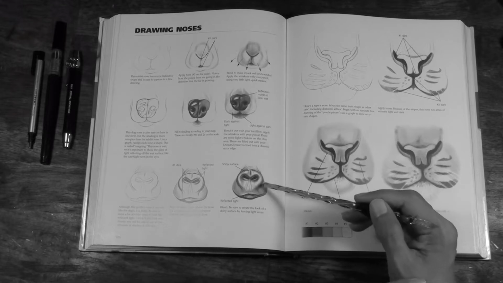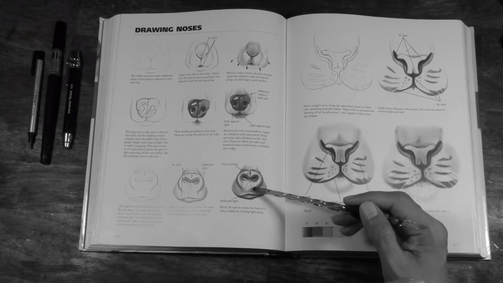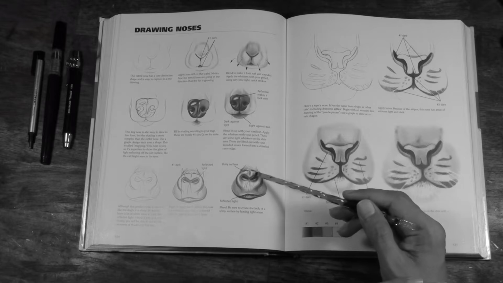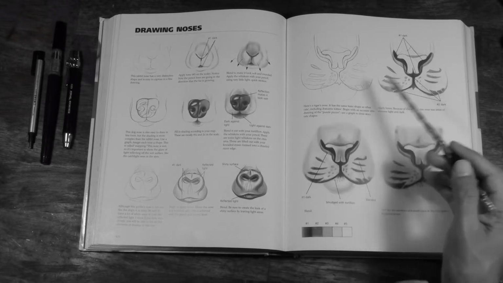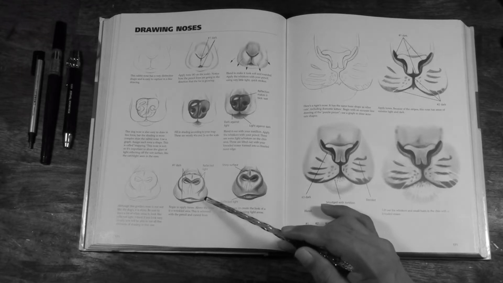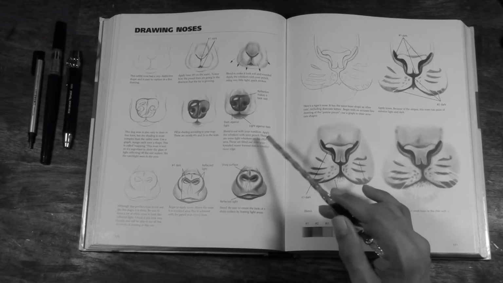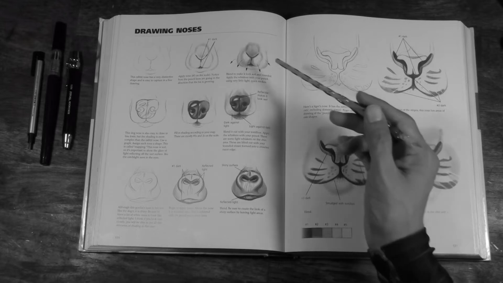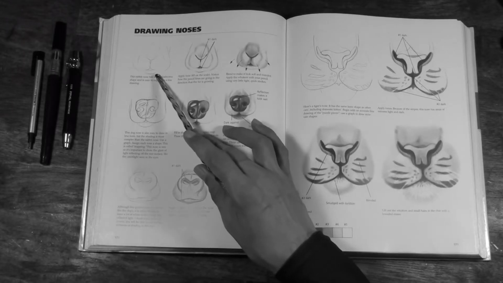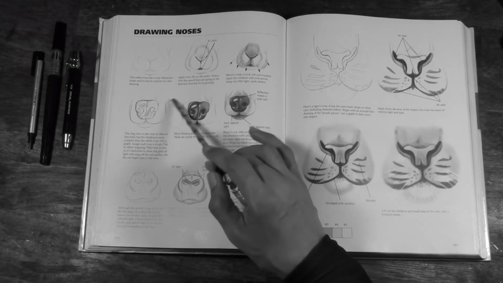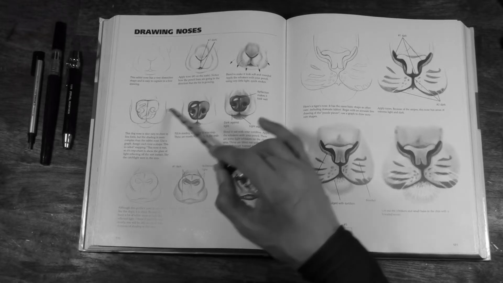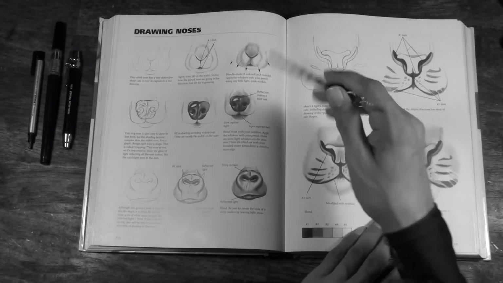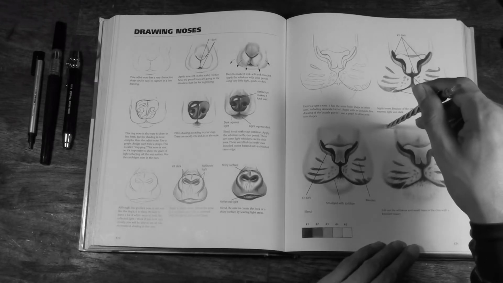Cat noses. Again, this book is very helpful, giving you plenty of examples, basic shapes, more shapes that guide the shading, and then plenty of examples.